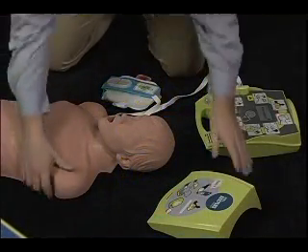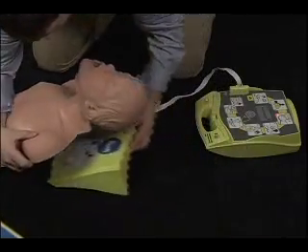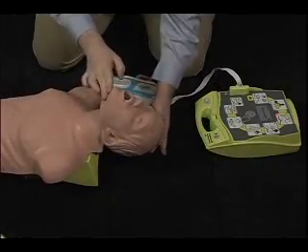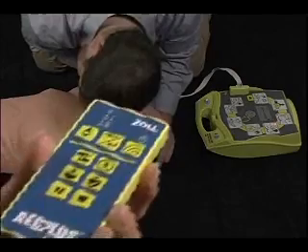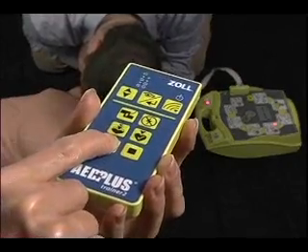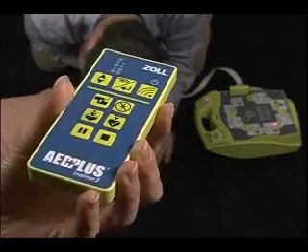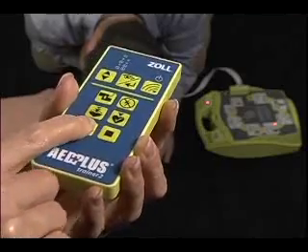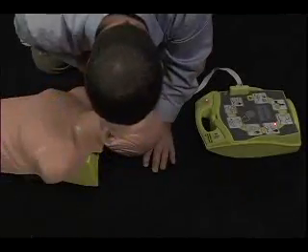Push the pause button once to pause the scenario. Push it again and the scenario will resume.